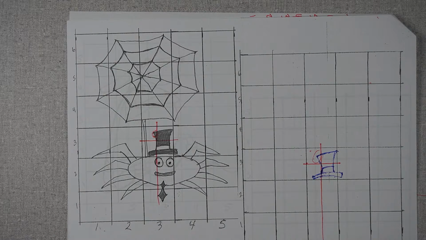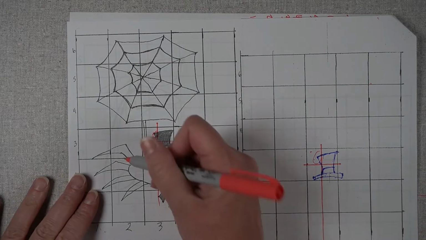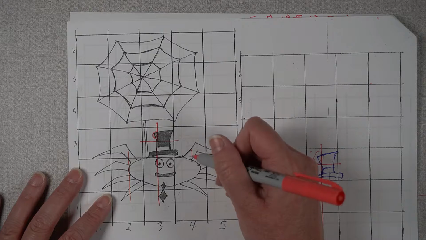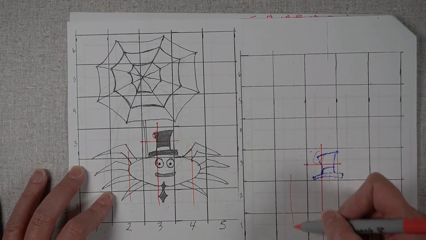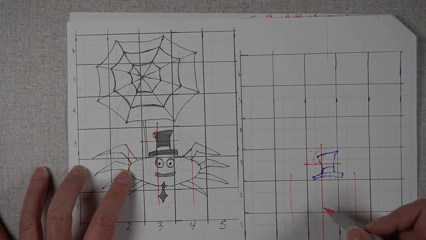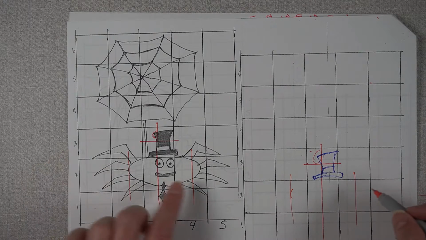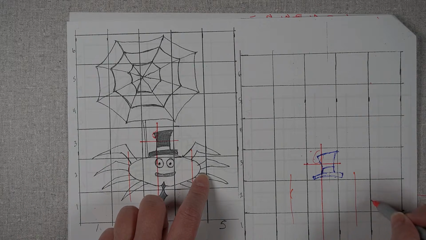And then what I'm also going to look at is how big this body is. If I did the halfway lines here and here, that's going to tell me the body's in here, and this time it's going over, but it's not touching this grid line, so it's about right in that section.